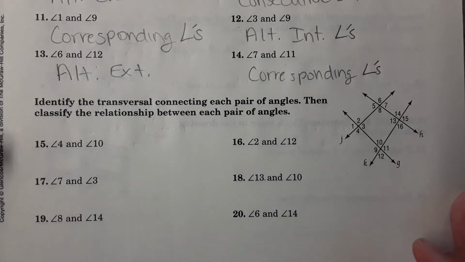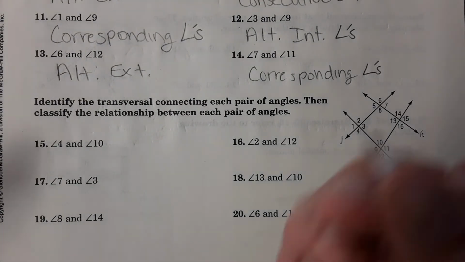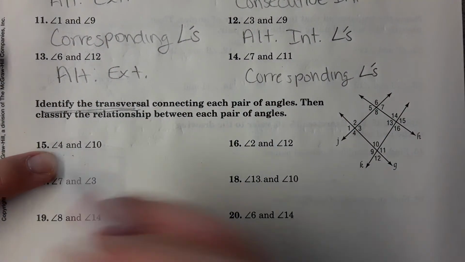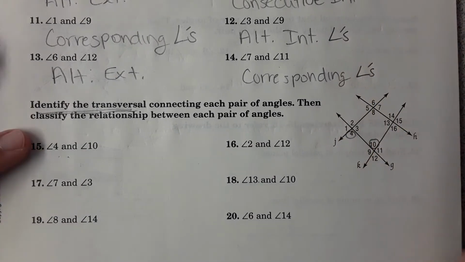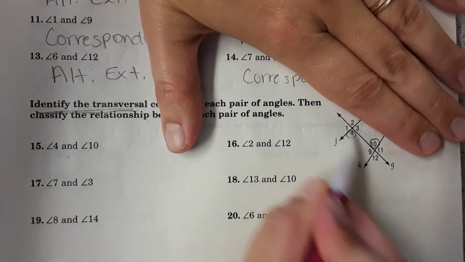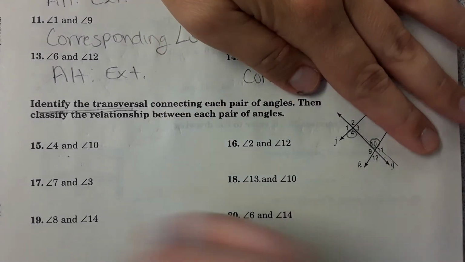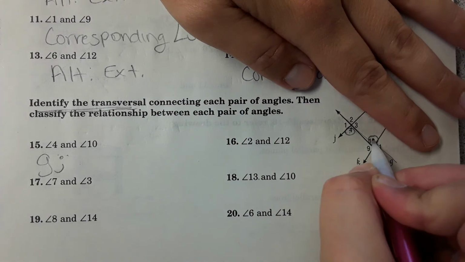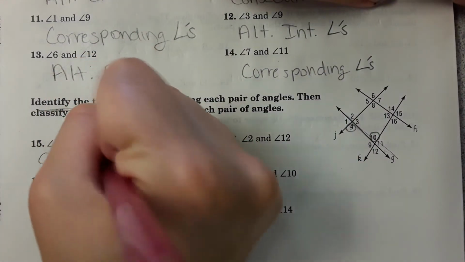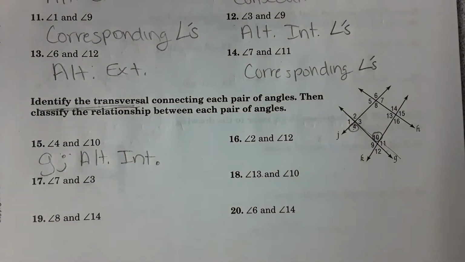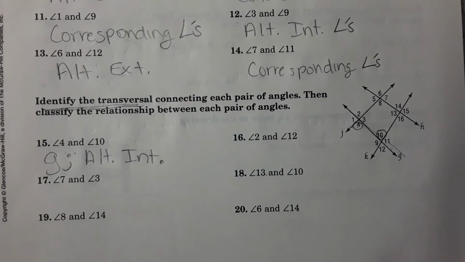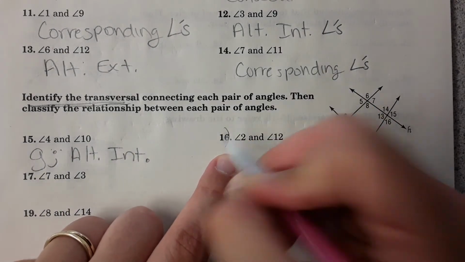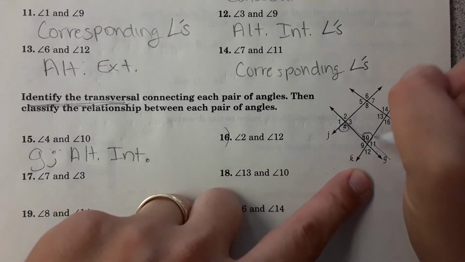So 15 is the same thing, but they want you to do one more step. They want you to identify the transversal. So here for angle 4 and 10, the transversal right here is G. And then 4 and 10 are alternate interior angles. 16 is 2 and 12.